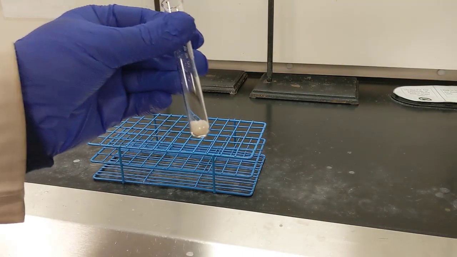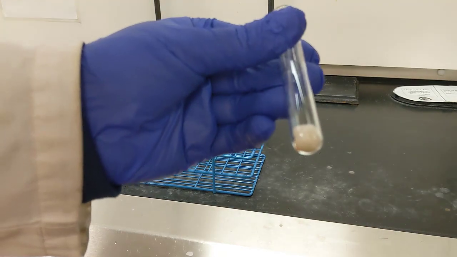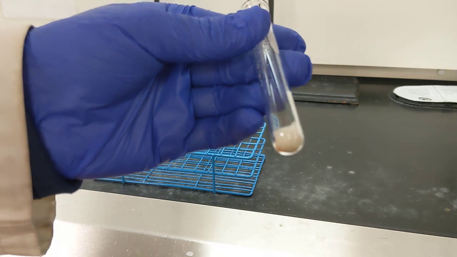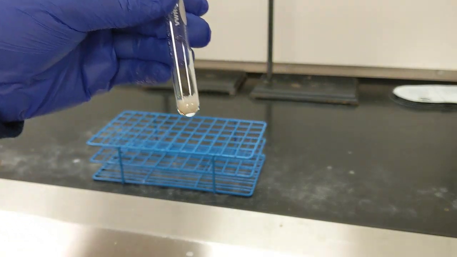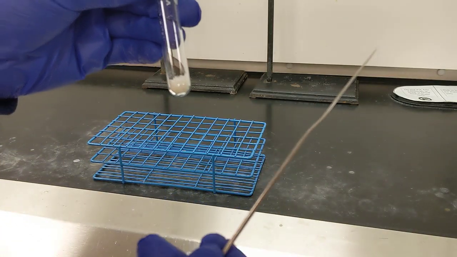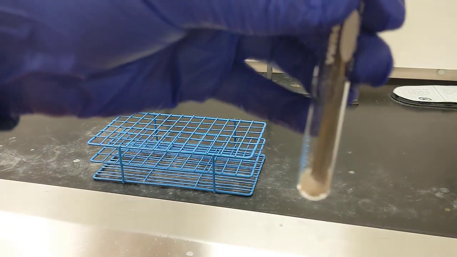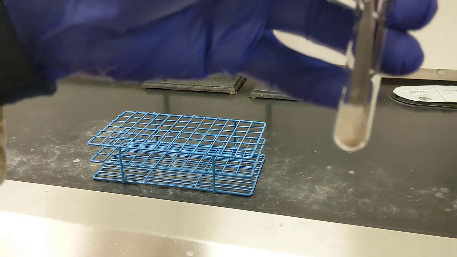The next part of the experiment is pretty unique. You can tell right now that this combination of powders looks to be white and fairly homogeneous. What I'm going to do next is I'm going to grab my spatula and I'm going to try to mash this up into an oil. So let's go ahead and try that. I'll do my best to get it into the camera.